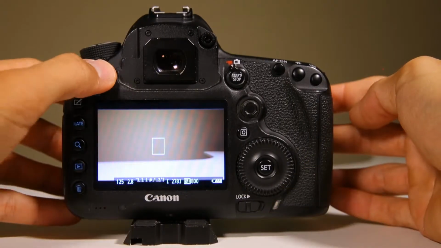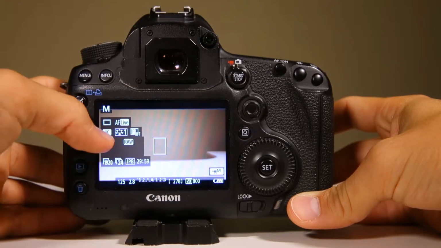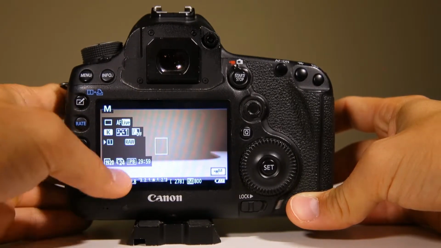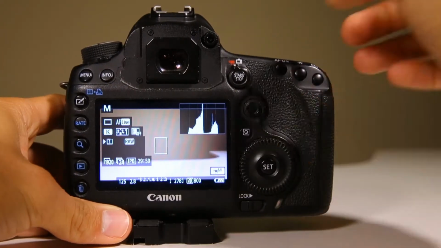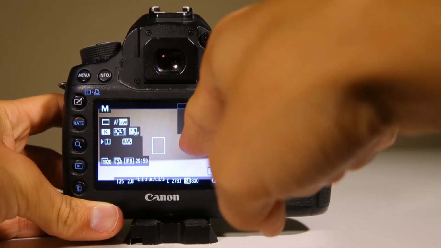If I click it twice, it'll show my white balance, my picture profile, the card I'm recording on, the resolution, the frame rate, and how much time I have left to record on the card. When you click the info button a third time, it brings up a histogram, which we'll talk about in the exposure video. But this is a tool that helps you read the exposure of your image.